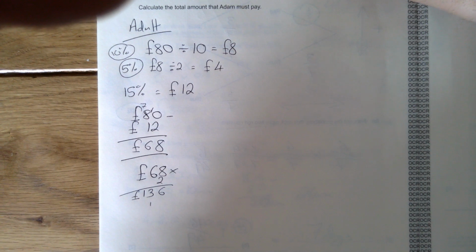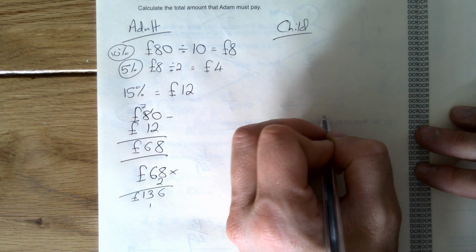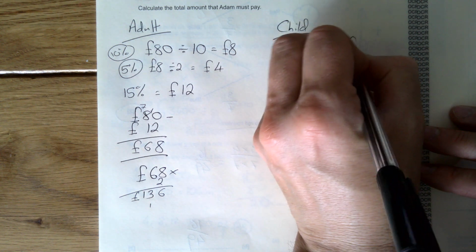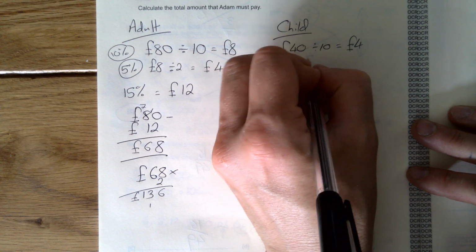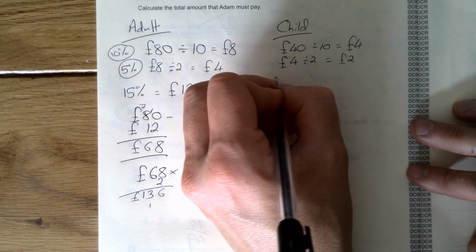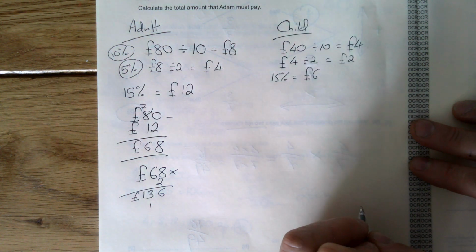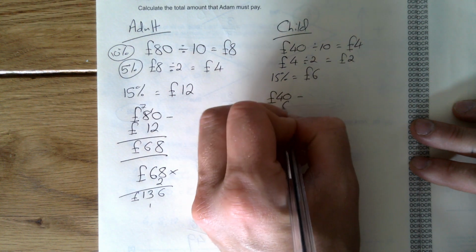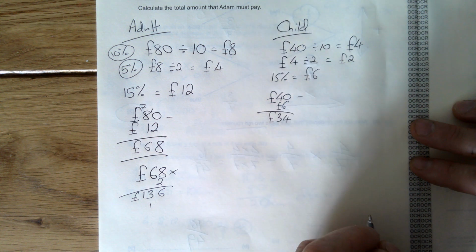Okay, for the children, I've got 1 child ticket, so I've got 40 quid, so 40 divided by 10 equals £4. And then for the 5%, 4 divided by 2 equals £2. So my 15% off for my child ticket is going to be, I'm going to save £6. So I've then got 40 subtract £6 gives me £34.